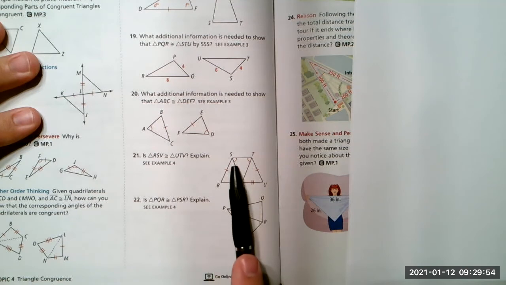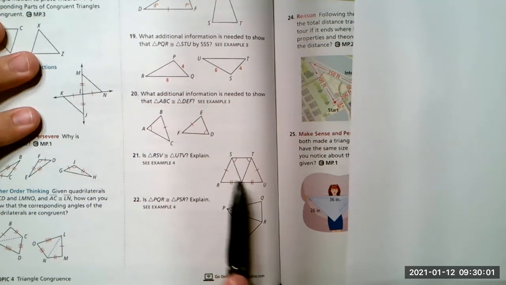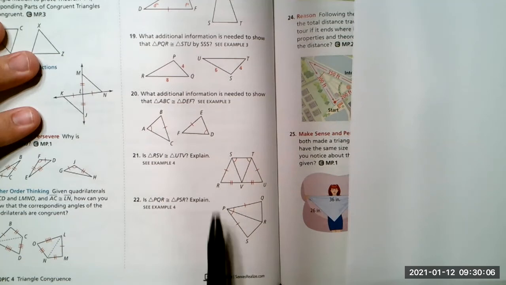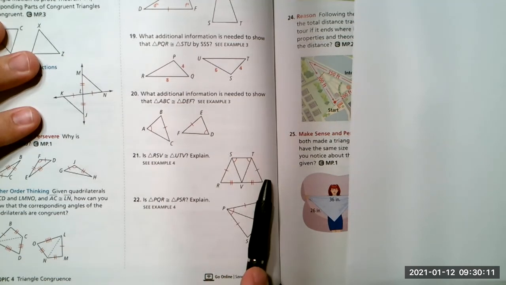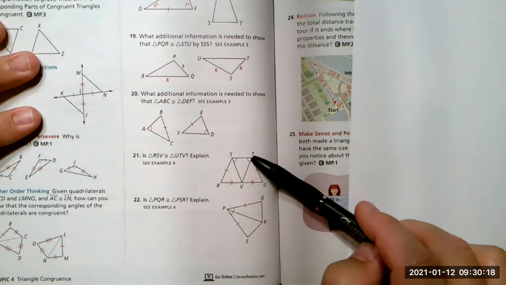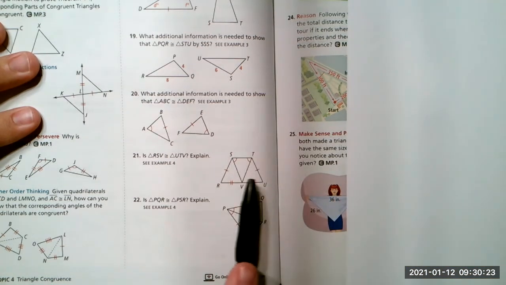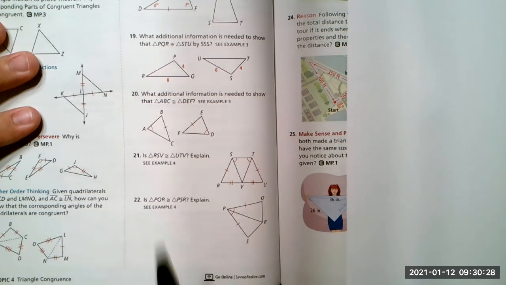Now that I know this is an isosceles triangle here in the middle, and that these 2 side lengths are the same measure, you can see that these 2 triangles on the left and on the right have all 3 sides that are the same. Looks like RS is the same length as UT. Looks like RV is the same length as UV. And because this middle triangle is isosceles, TV is the same length as SV. So because of side, side, side, I've proven that RSV is congruent to UTV.